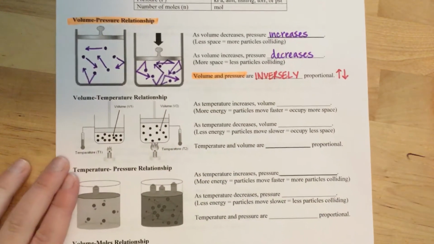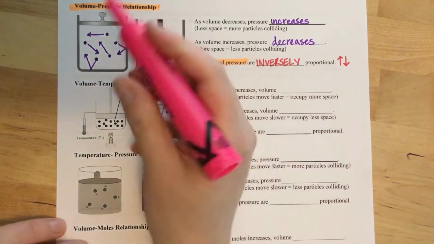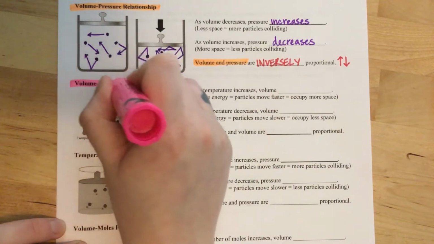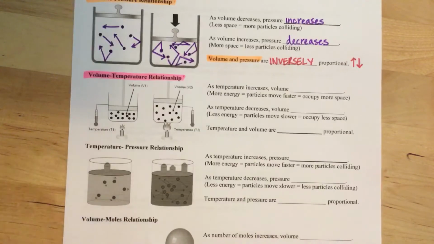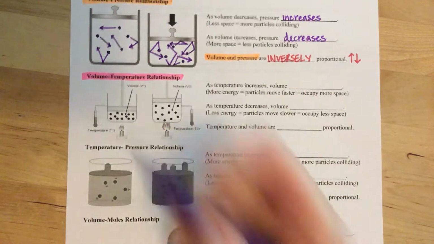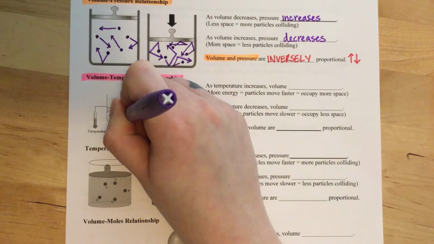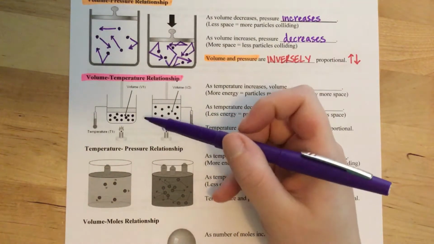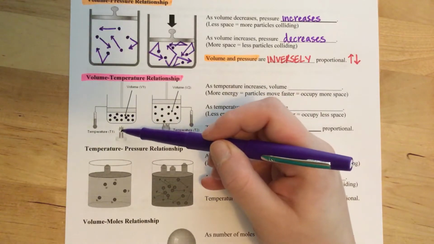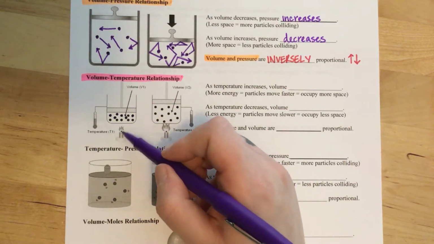Okay, our second relationship we're going to look at is volume and temperature. So as you change your volume, what happens to your temperature and vice versa. If we look at our little picture, again, the little dots are just my little gas particles. Could be hydrogen, could be nitrogen gas, doesn't really matter, argon. So what's happening here is I am applying heat. Over here my little flame is smaller, right? So this should be a lower heat.